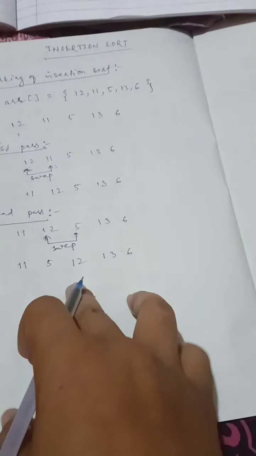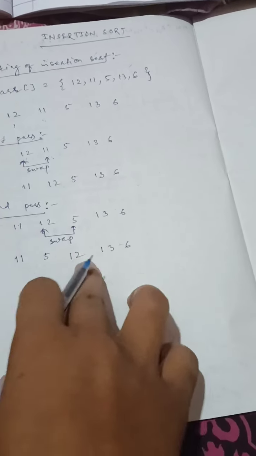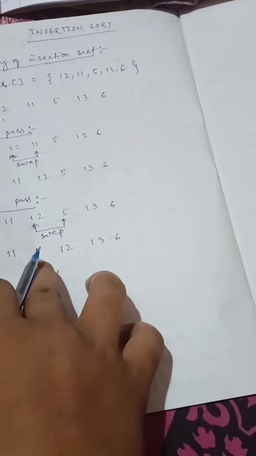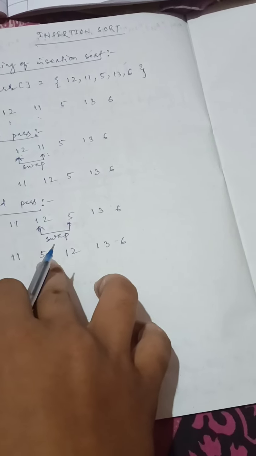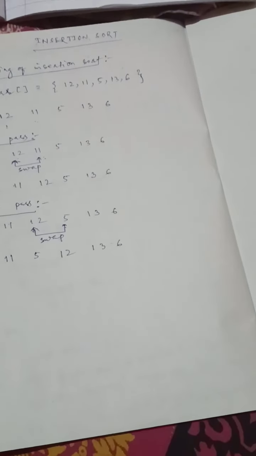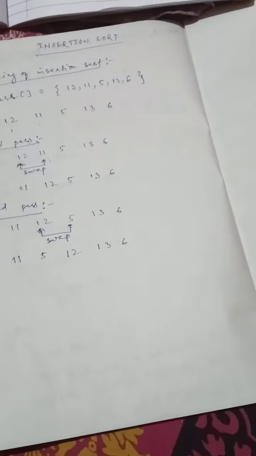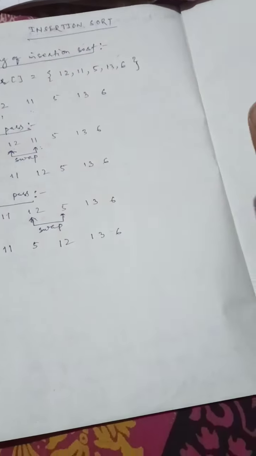Now we can't move to 12 and 13, because after swapping we have to check the earlier elements, to see if they are in increasing order or in decreasing order. If they are in increasing order, we leave it as it is, or if they are in decreasing order, we have to swap them.